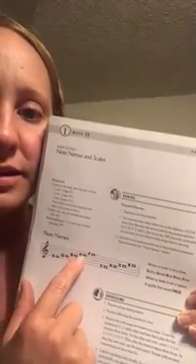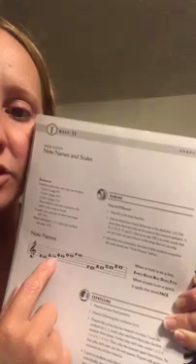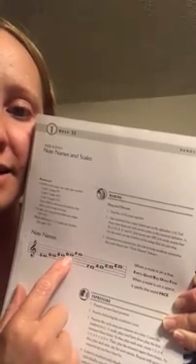Okay, so that's where all the notes lie on the staff. E, G, B, D, F, F-A-C-E. You start with E, the space is F, the line is G, the space is A, the line is B, the space is C, the line is D, the space is E, the line is F. Okay, so that's where the notes are going to fall on the staff.